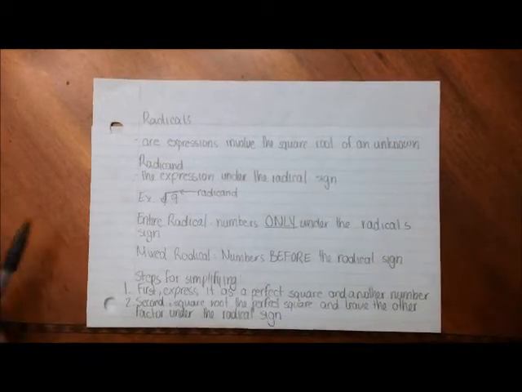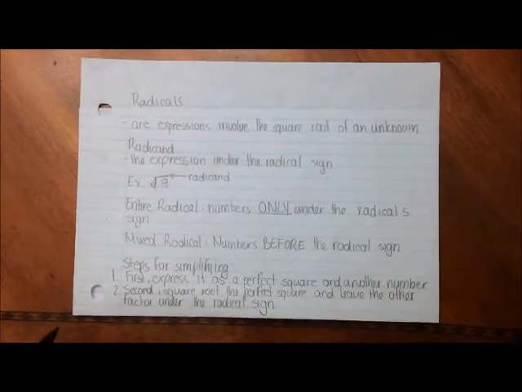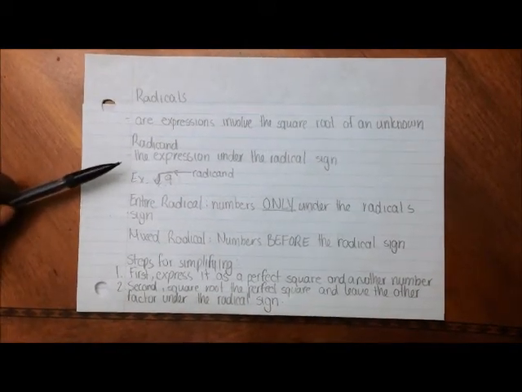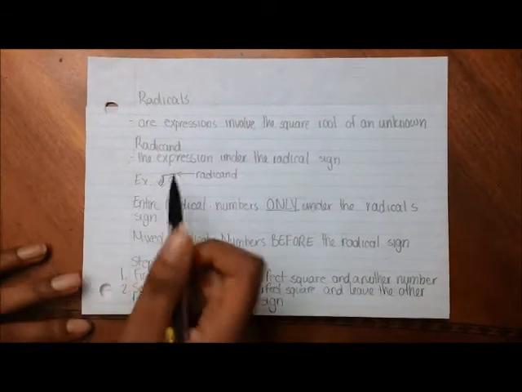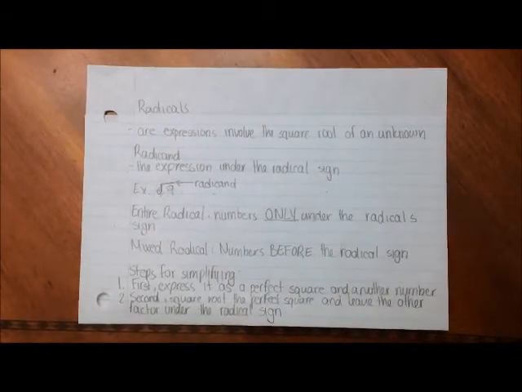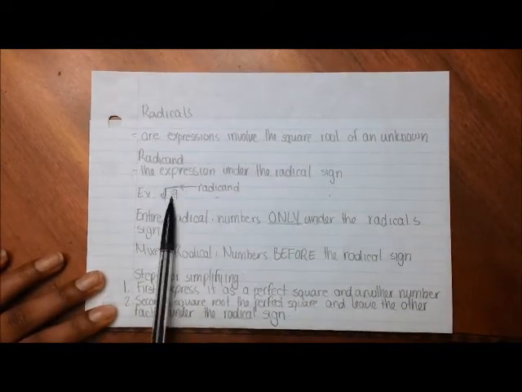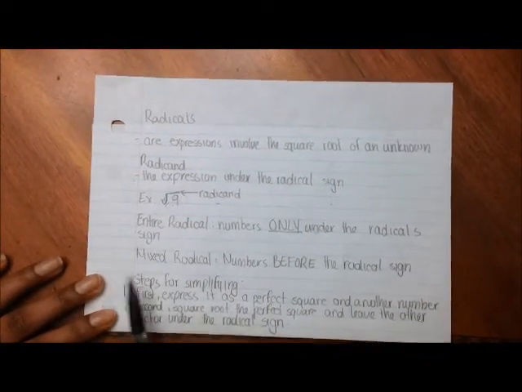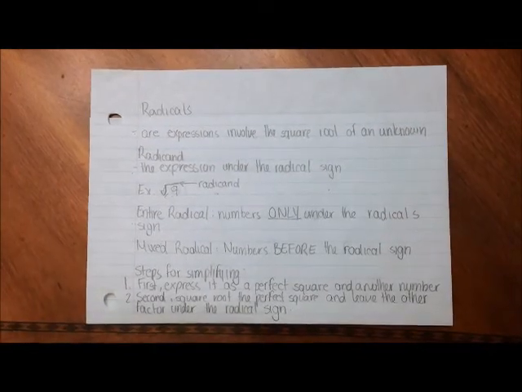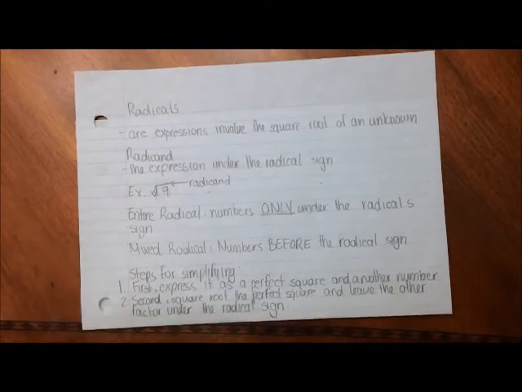Okay, now we're going to do radicals. Radicals are expressions that involve the square root of an unknown. The radicand is the expression under the radical sign, so right above the 9 is the radicand. An entire radical is numbers only under the radical sign, so the 9 would be an entire radical, but a mixed radical has numbers before the radical sign. So if there is a number before this whole thing, that would be a mixed radical.